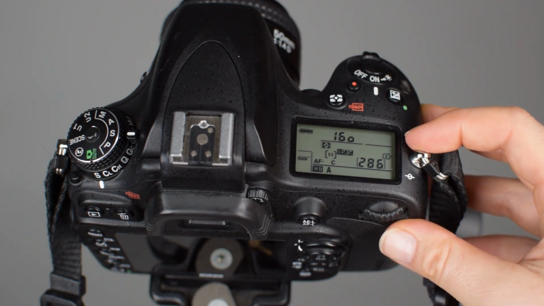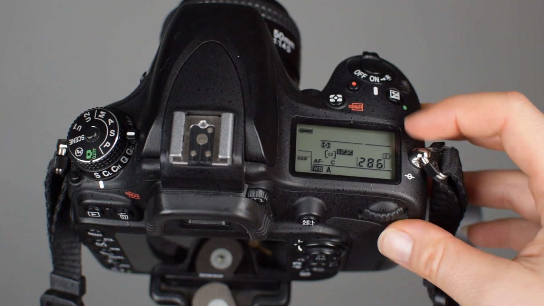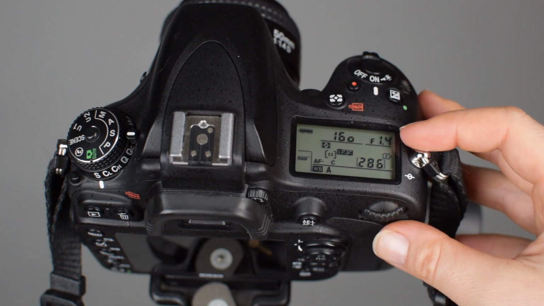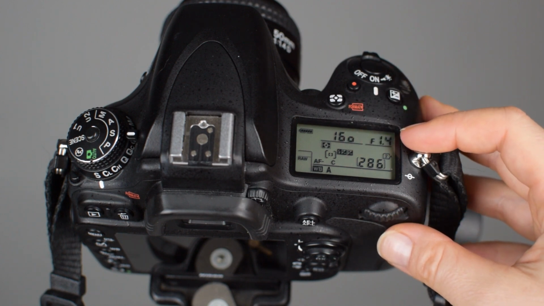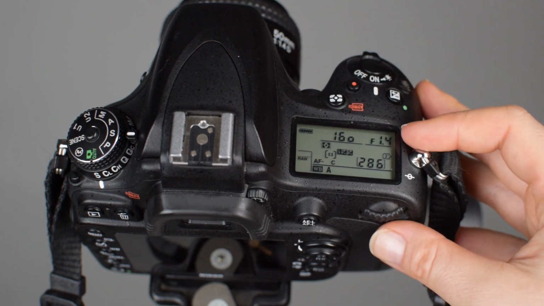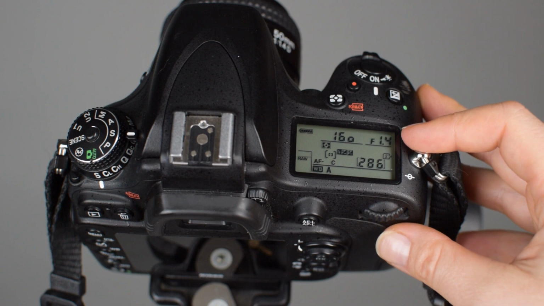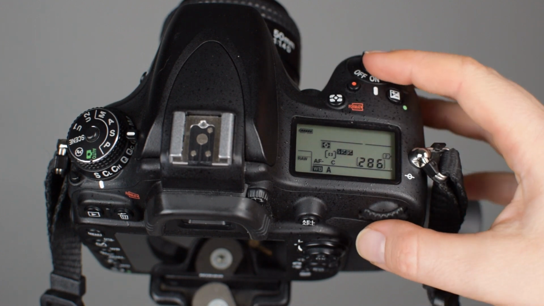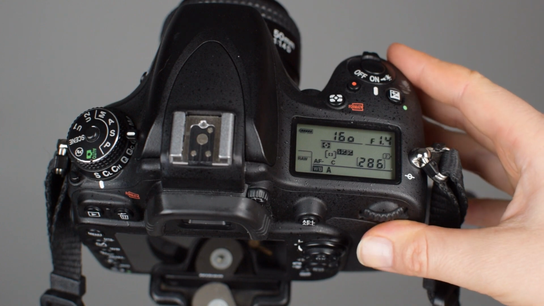That means that you can't really adjust your exposure compensation, because remember, in shutter speed priority you adjust shutter speed and the camera will adjust aperture. Exposure compensation will adjust aperture, but if it's already wide open it can't do anything in that direction. So in this case you will have to adjust your shutter speed or ISO.